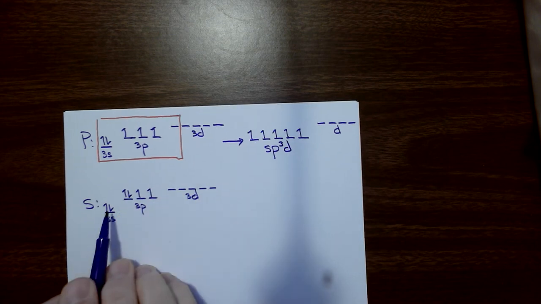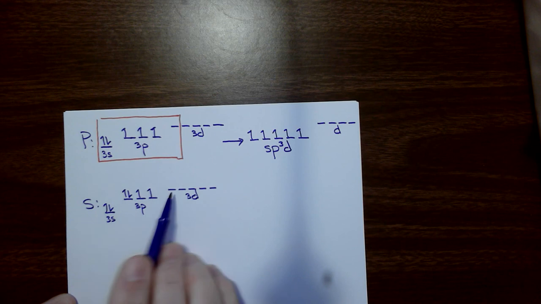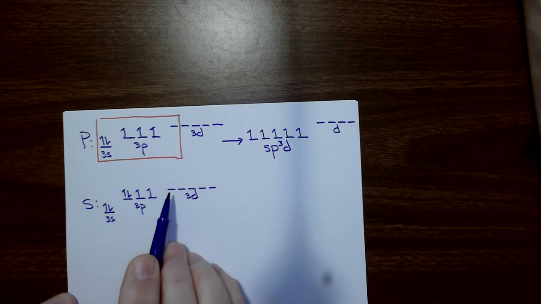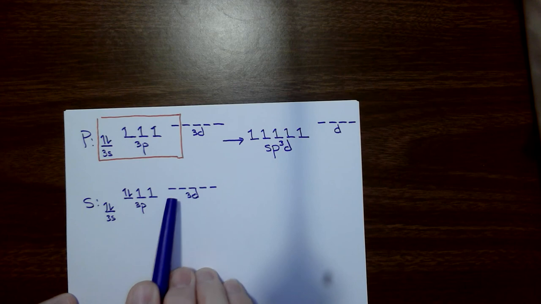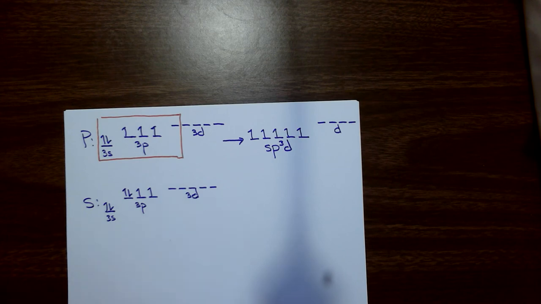So now I have 2 electrons that I can move into d orbitals up here. And remember, this hybridization, sp3d and sp3d2, can only happen on the 3rd energy level, because these d orbitals aren't available until the third energy level.